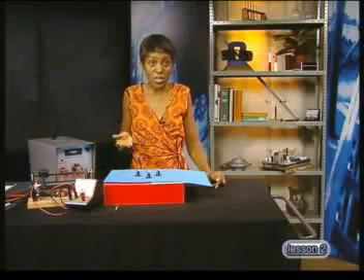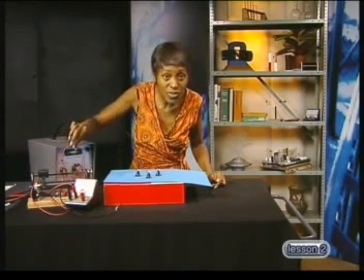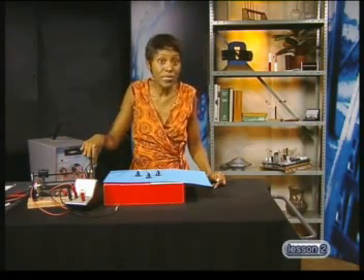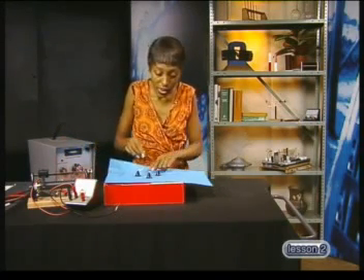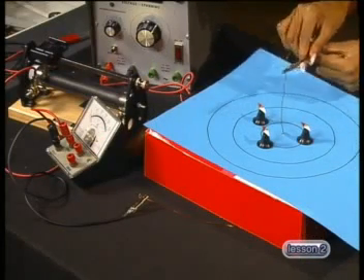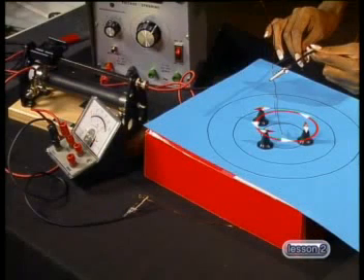In this experiment, the direction of conventional current from the positive terminal of the power supply to the negative terminal is from the bottom of the conductor to the top. Here, the magnetic field is in an anti-clockwise direction.